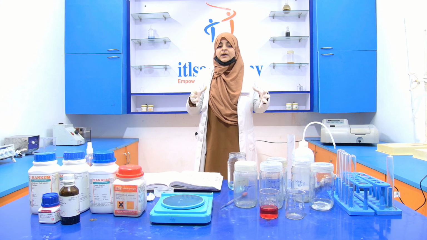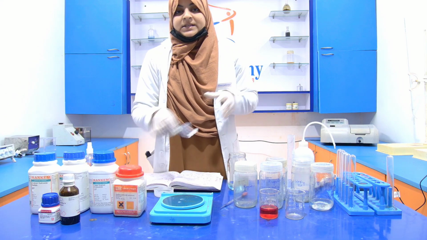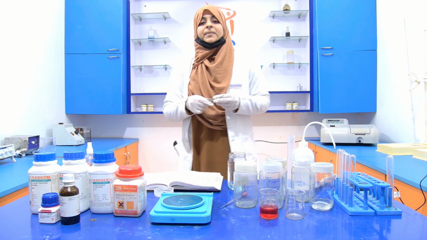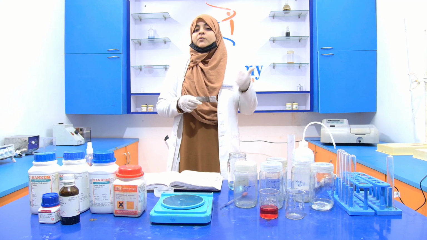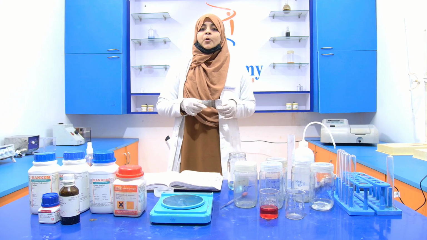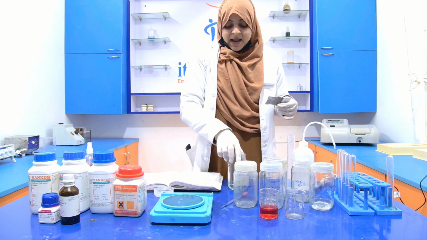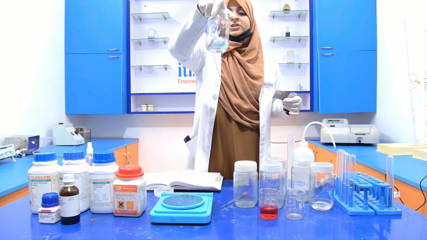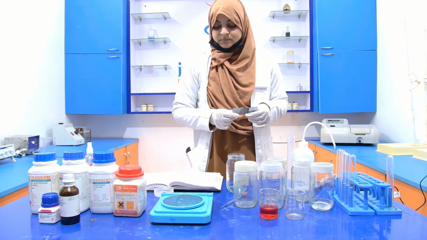That is the 0.5% copper sulfate pentahydrate. I am going to weigh 0.5% copper sulfate pentahydrate for 100 ml. So for this, we weigh 0.5 gram of copper sulfate pentahydrate and transfer it into this reagent B. Now switch on the weighing balance.